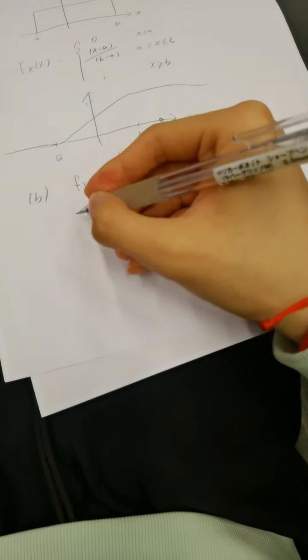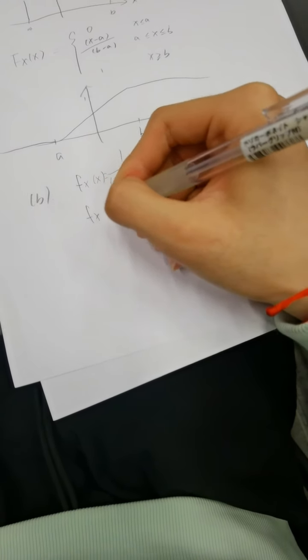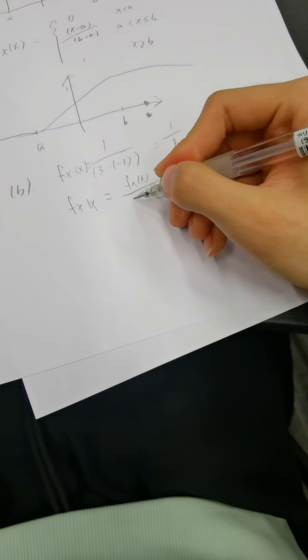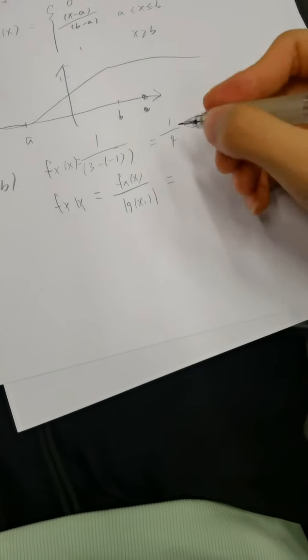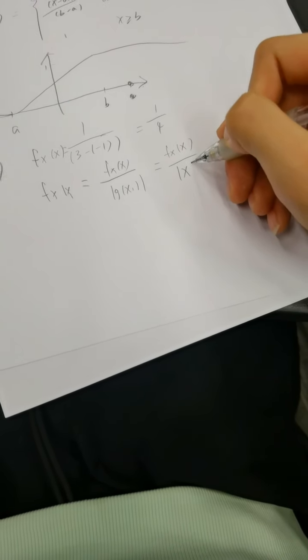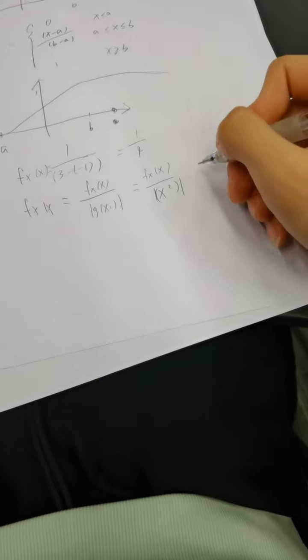For the first situation, from 0 to 1, small f(y) equals f(x) divided by the derivative of g(x). This is an equation from the lecture notes, which the professor already taught us, so we can directly put the values in here. Because y equals x squared, we can put x squared in here.